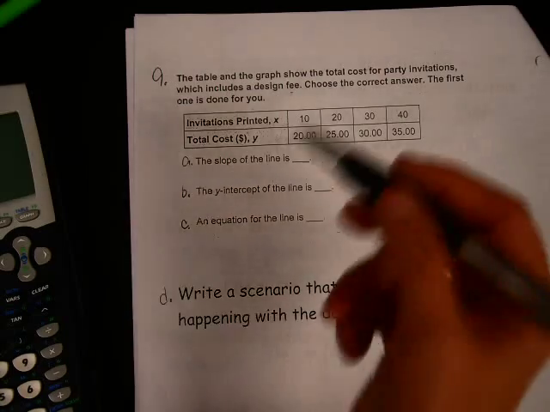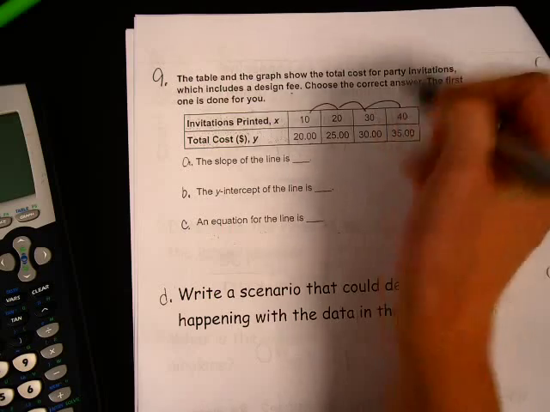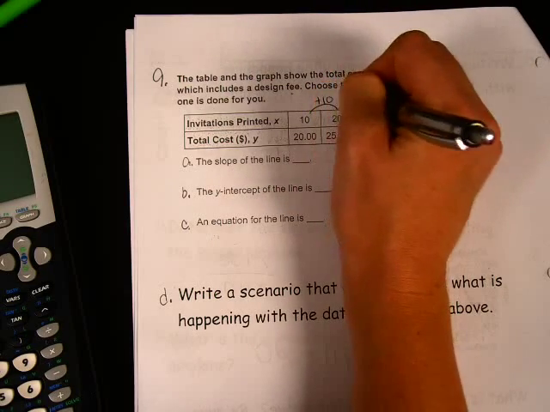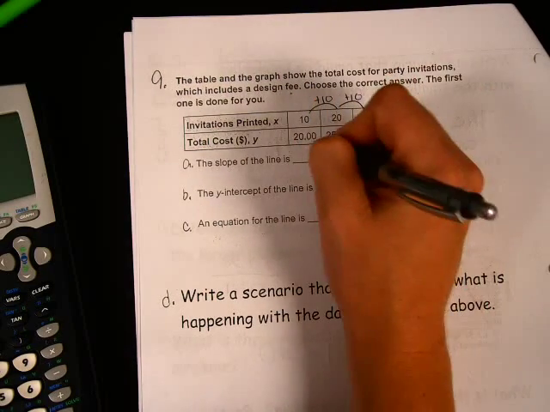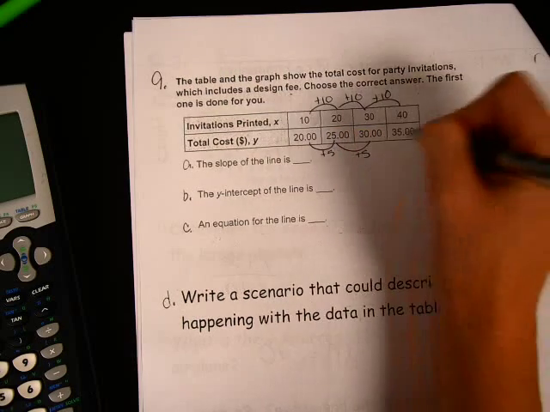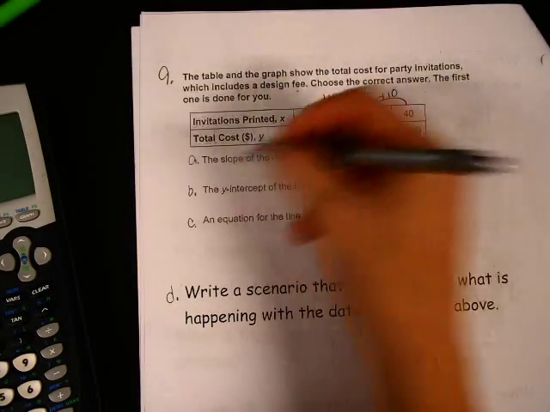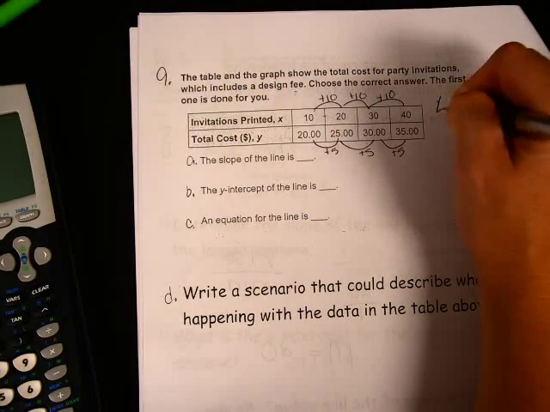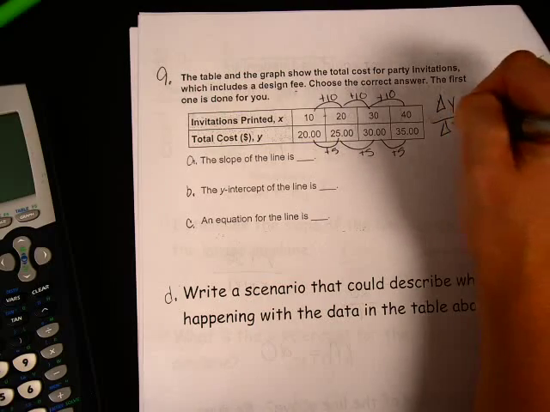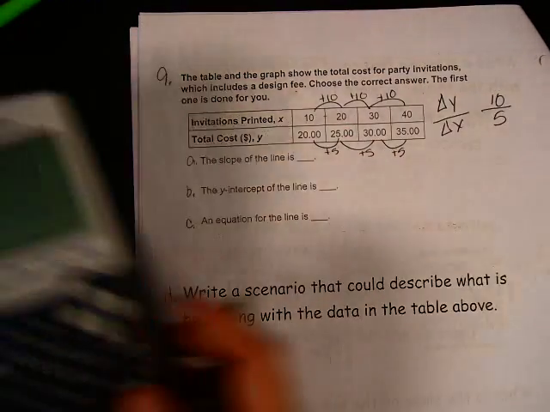Okay, so we have to figure out how much it's changing by. It's changing by 10. And this one is changing by 5. Okay? So it's change in y over change in x. So 10 over 5. We put that in our calculator.